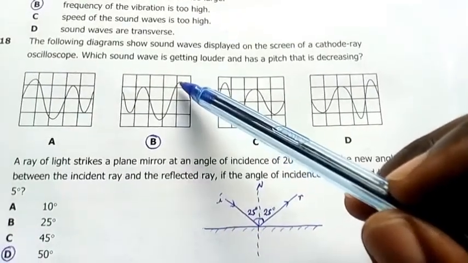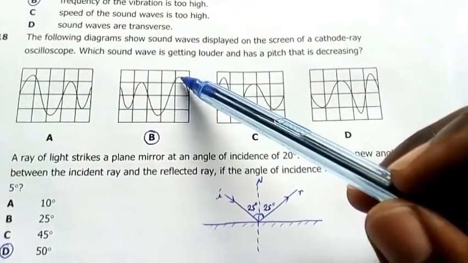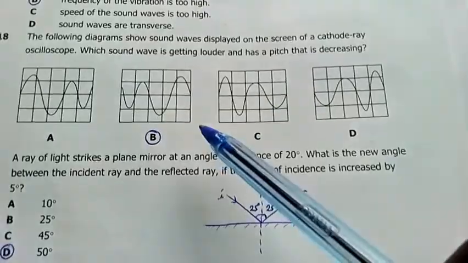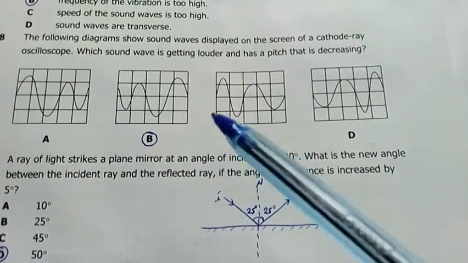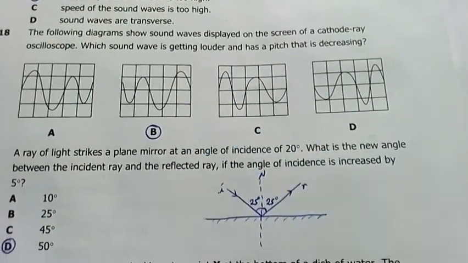Amplitude represents loudness or intensity. Then frequency affects pitch. The higher the frequency, the higher the pitch, and vice versa. Our answer is B.